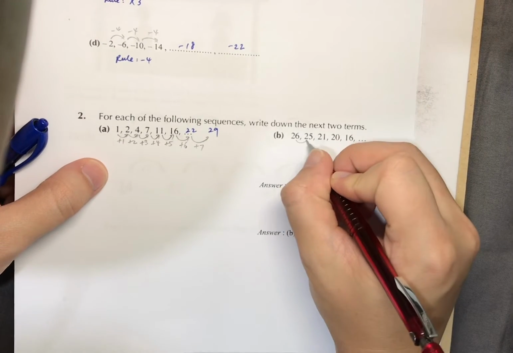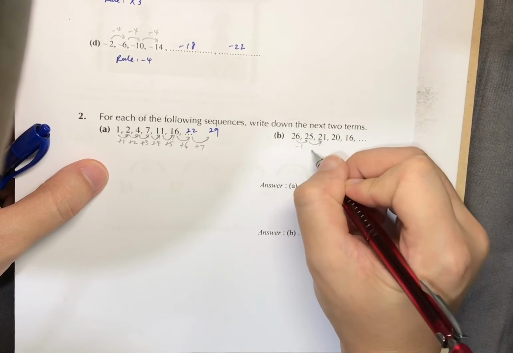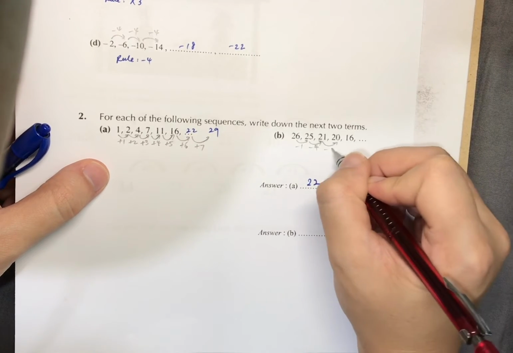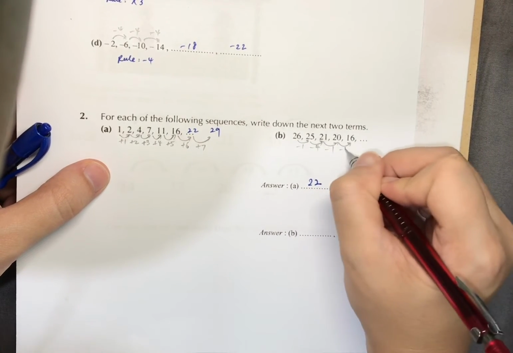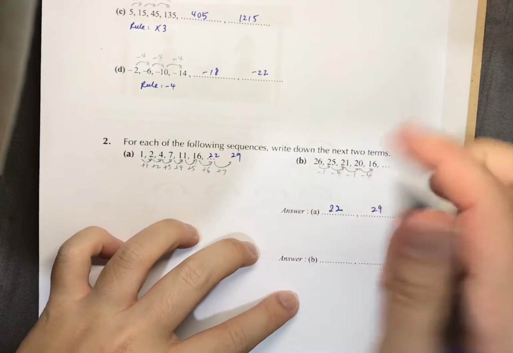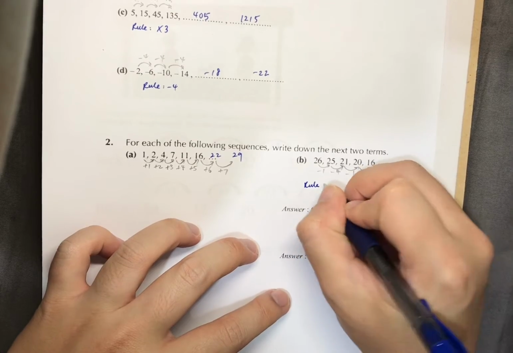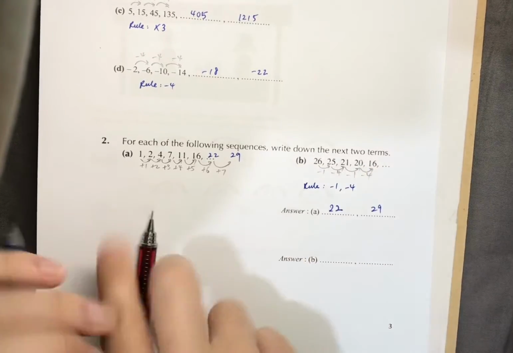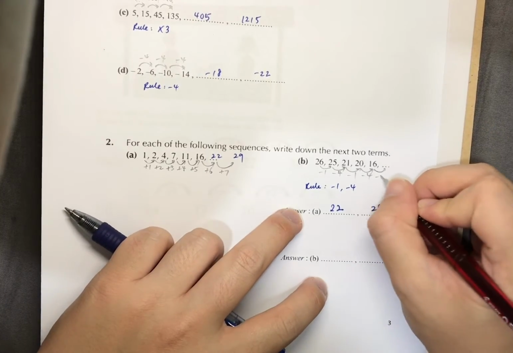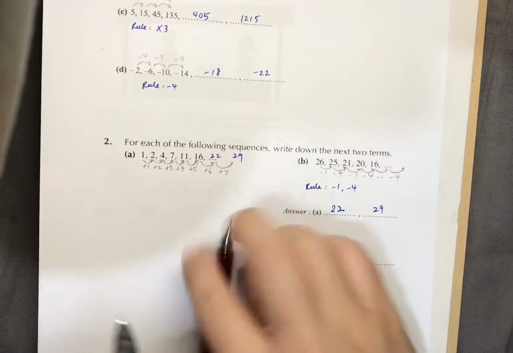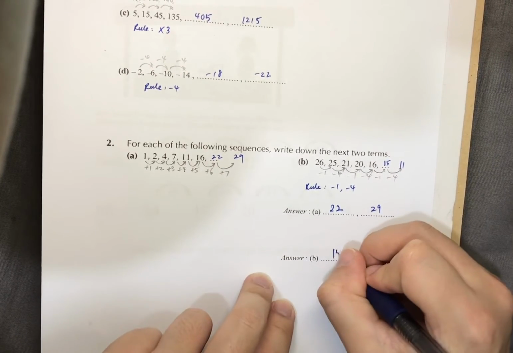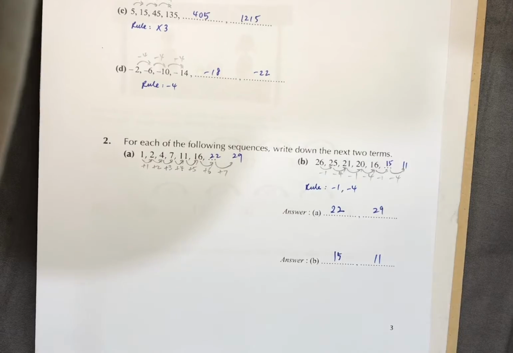26 to 25 minus 1. 25 to 21 minus 4. 21 to 20, here we minus 1. 20 to 16, we minus 4. So what's the pattern actually? The rule here is actually we minus 1 first and we minus 4. Rule here is -1, then -4, correct? So how do we get the next two terms? We need to -1. After this, we need to -4. 16 minus 1, 15. 15 minus 4, 11. So next two terms in the sequence is 15 and 11.